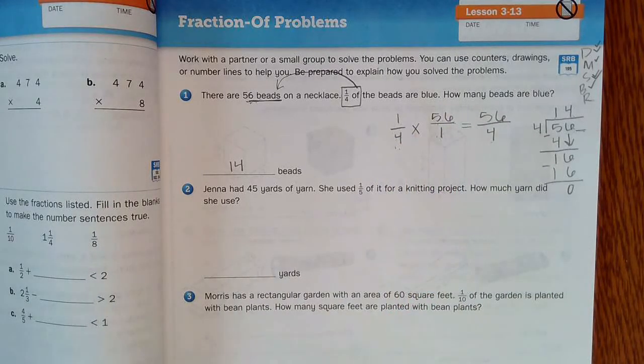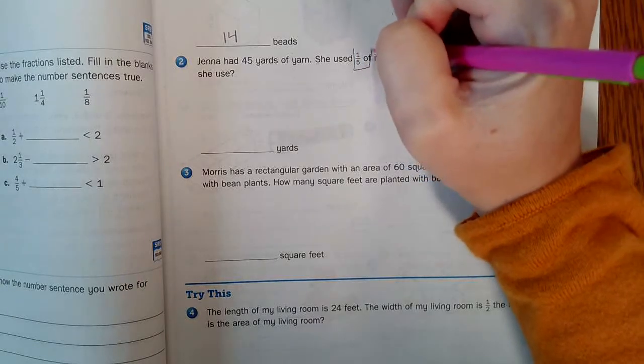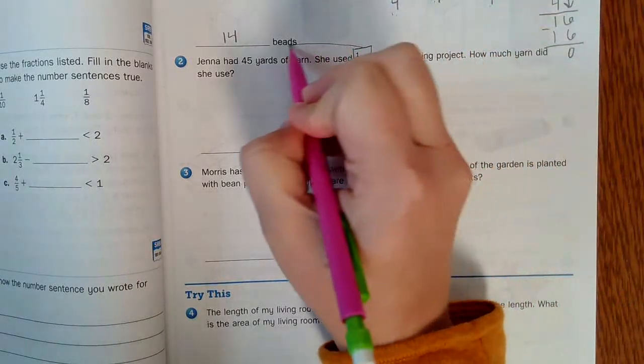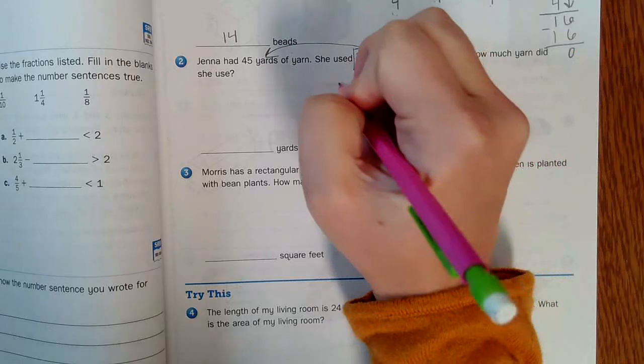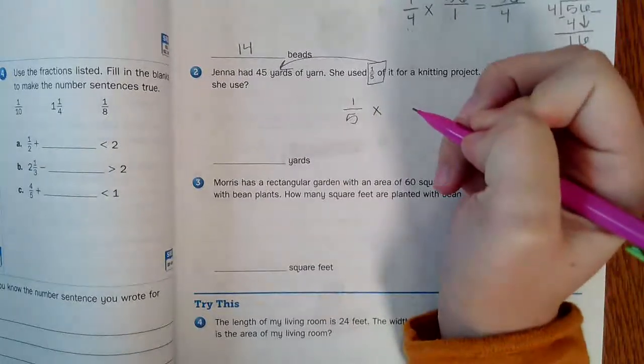Okay, I'm going to go ahead and do the rest of the problems a little bit quicker. Jenna has 45 yards of yarn. She used 1/5 of it for a knitting project. How much yarn did she use? So I need to find my fraction of. So I have 1/5 of 45 yards.